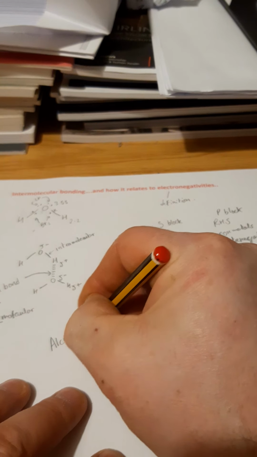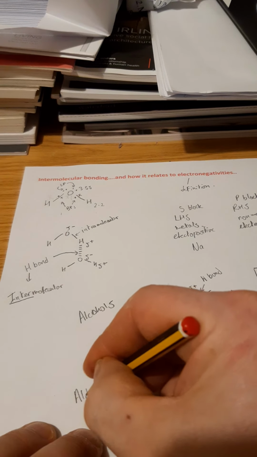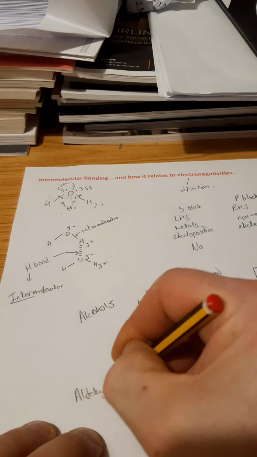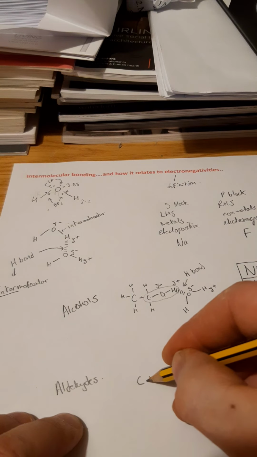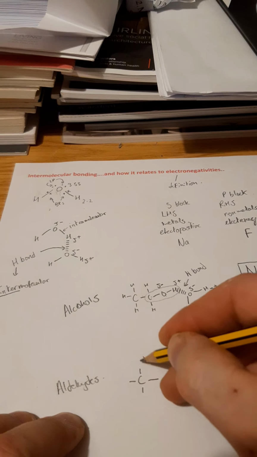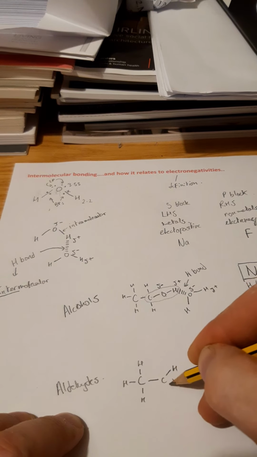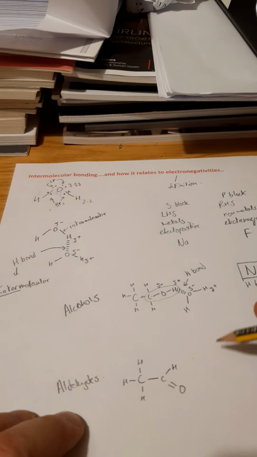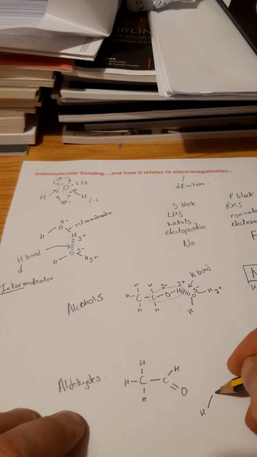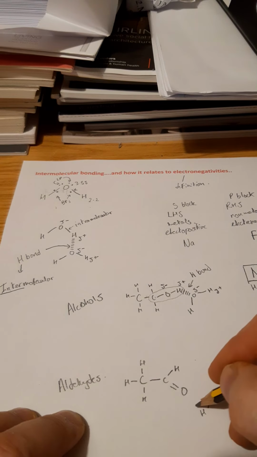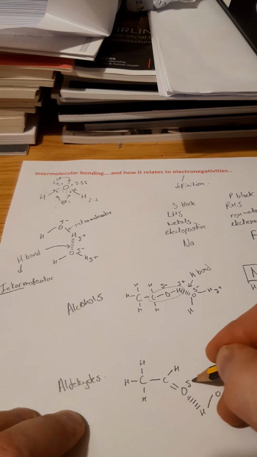So the other family we were looking at was, say, the aldehydes. Okay, so what's going to go on here with the aldehydes? Well, if you look at ethanal, okay, you're going to get a different type of H bonding here, because what you're going to get is this attraction.